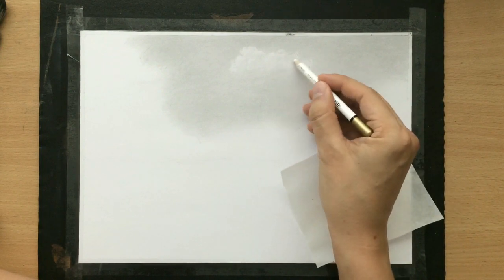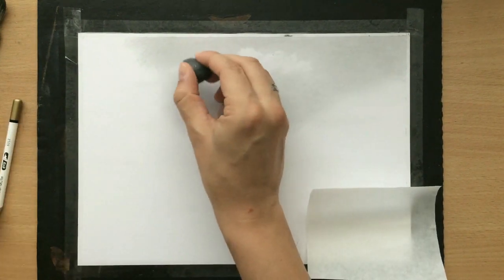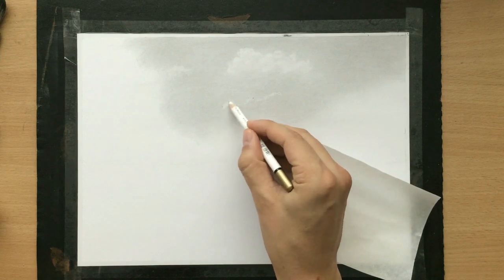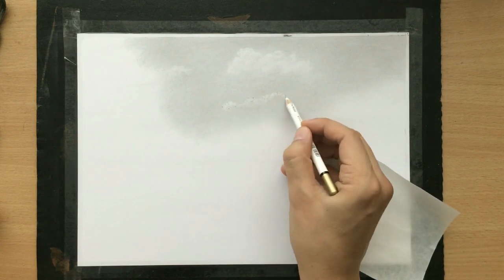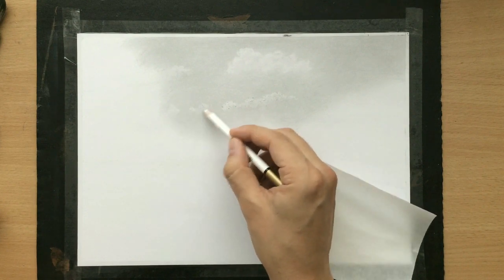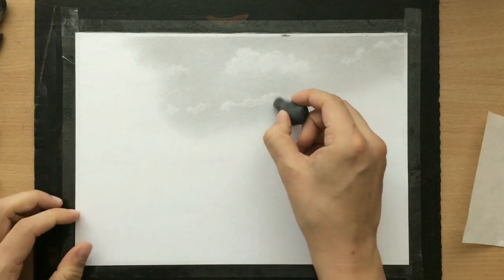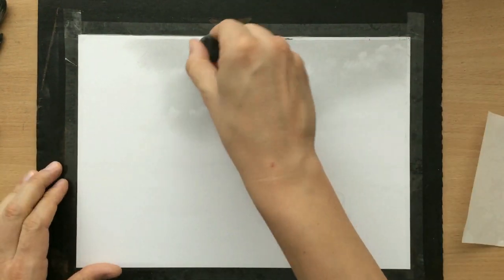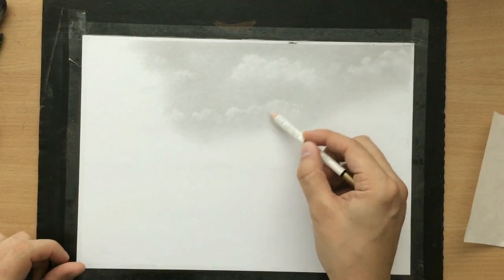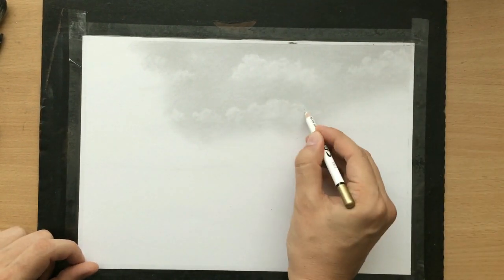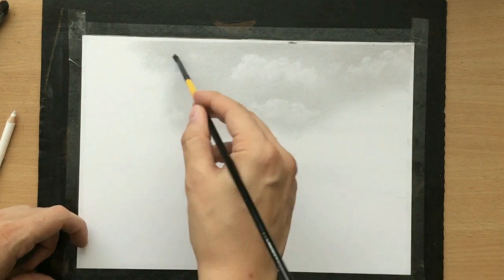So I'm going to have a couple of these larger clouds in the middle and a couple of smaller ones here and there. And those will also be reflected in the water. So I'm going to have to vary the amount of value in the water. I mostly positioned all the clouds where I want them, and I'm just trying to refine their shape a little bit and make them look a little more realistic.